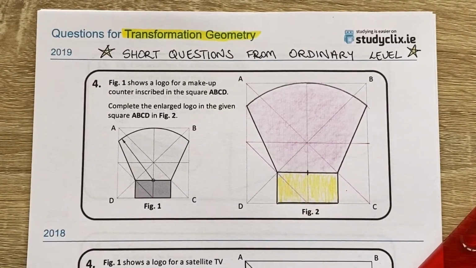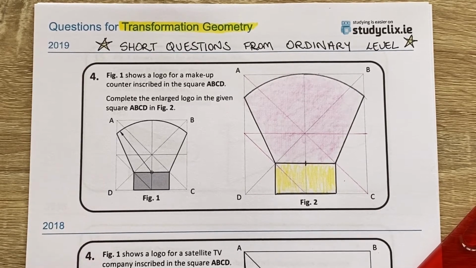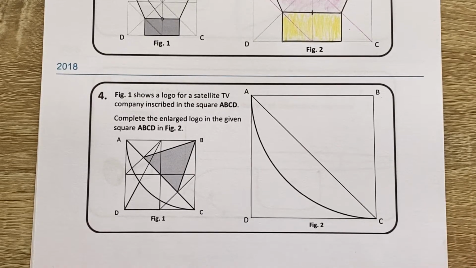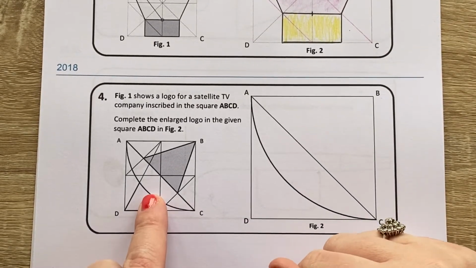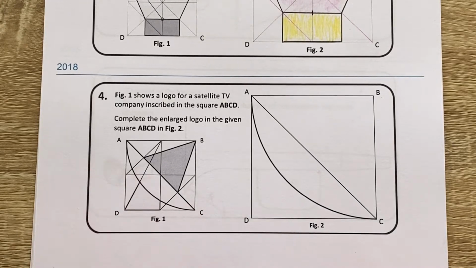Alright, so next question then. So again, it's question 4, which is interesting. It's 2018. And let me just push it up. Okay, there we go. It is, again, a logo. Same sort of story, but in the lines, draw the question. So I'm just going to go ahead and do it here.